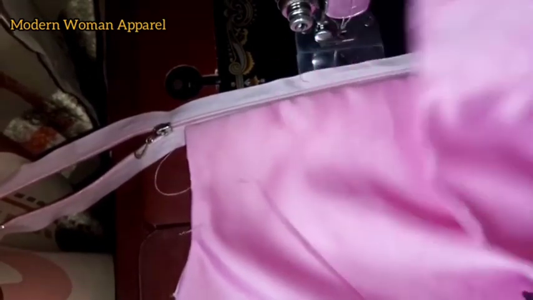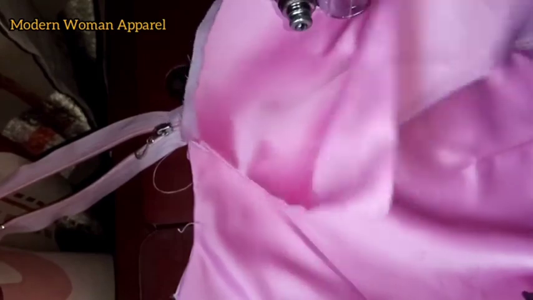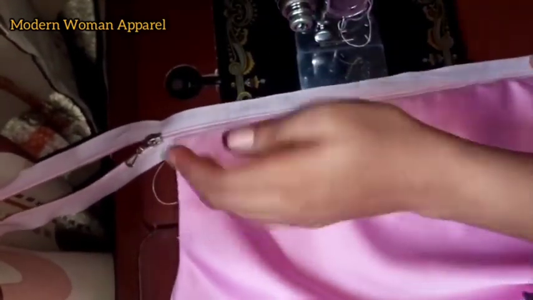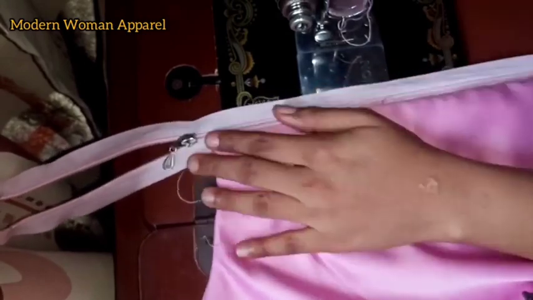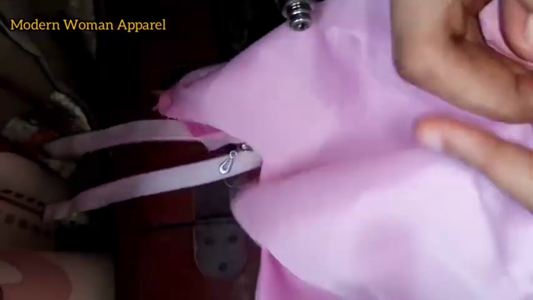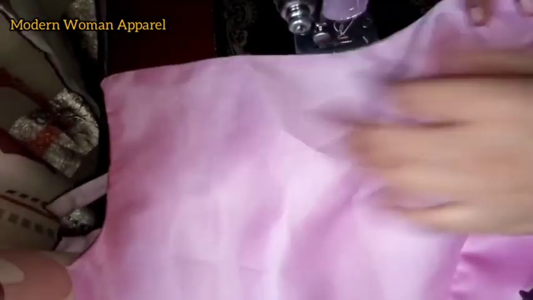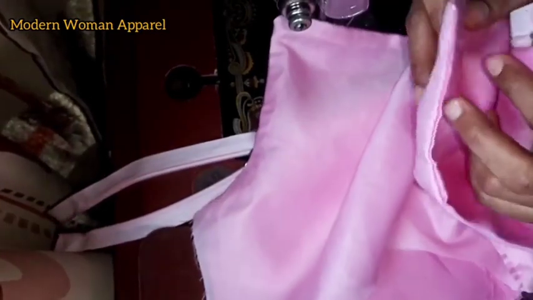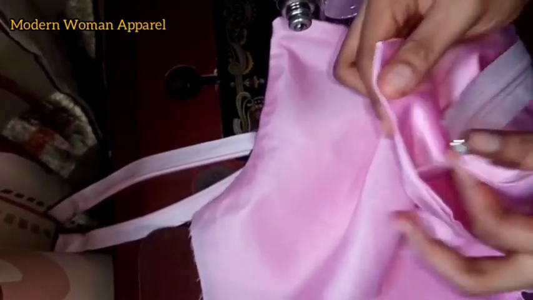Now pick the other side of your fabric, of your outfit. For this one, we started from the upper side, from the neckline. So to sew this, we are going to start from the down part. We are not starting from the neckline, we are starting from the down part. And we are going to match it up like so.